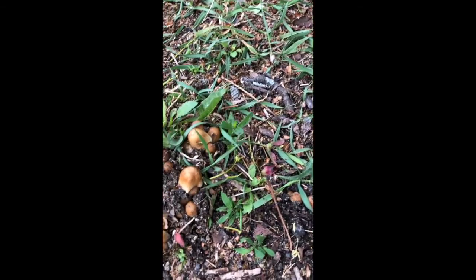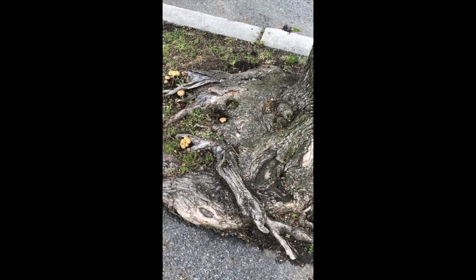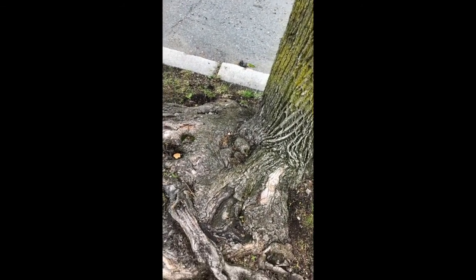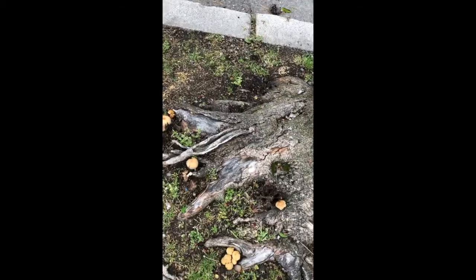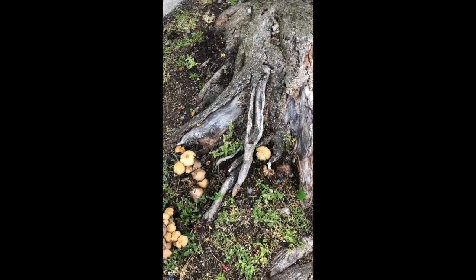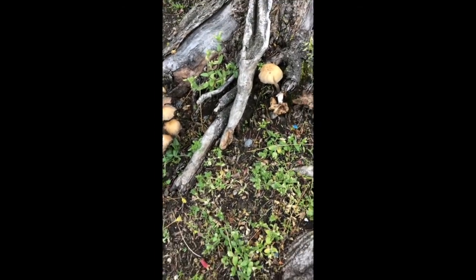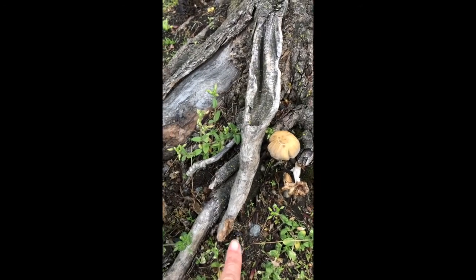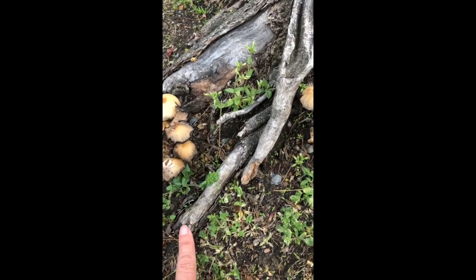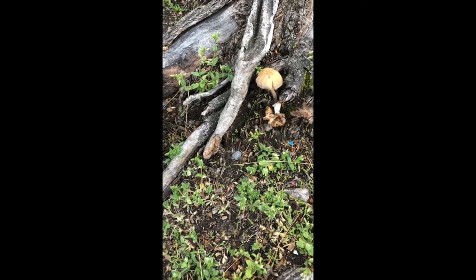Mushrooms. These roots at the bottom look very tangly, and I'm spying more mushrooms. And you can see how the roots get smaller when they go further away from the tree.